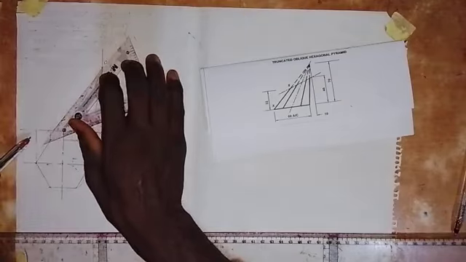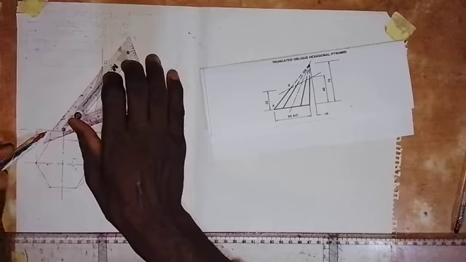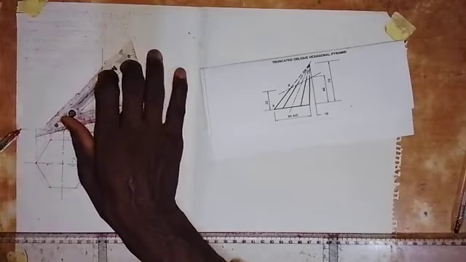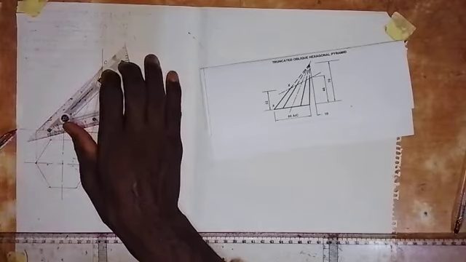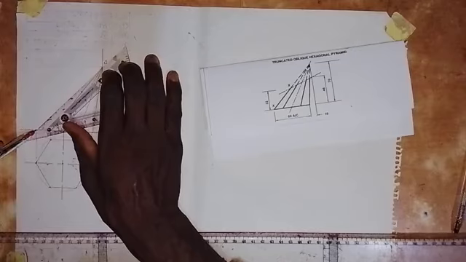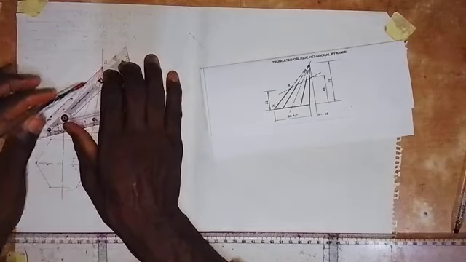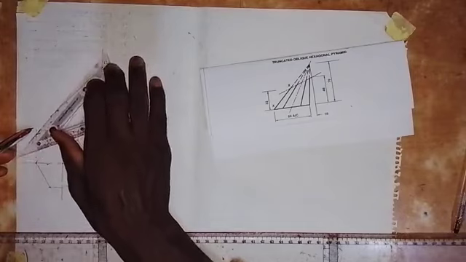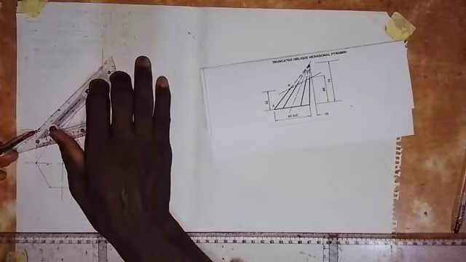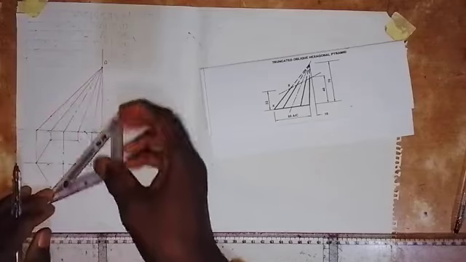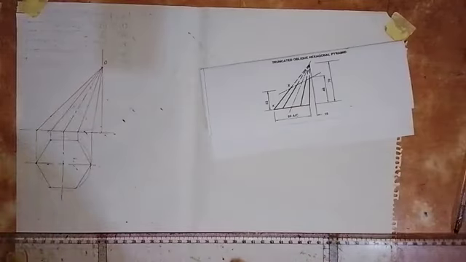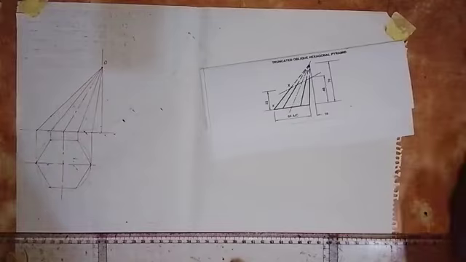Okay, then coming to this point here, we draw a line from here to the apex of the pyramid. Then lastly, we also draw a line from this point to the apex of the pyramid. So we have this now. All right, so I need to complete this. So we have this now.